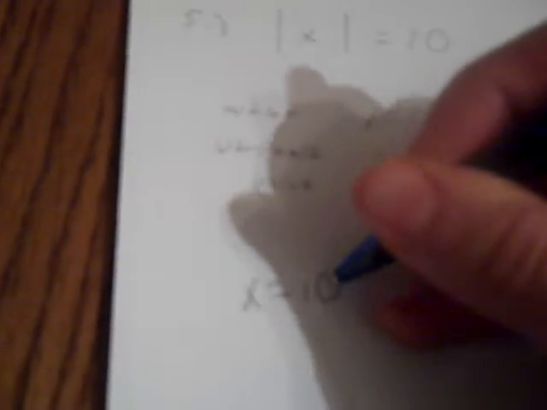Now, here's what I'm going to ask you here. The absolute value of x equals 10. What possible values could the variable be to be 10 slots from 0? There's two places on a number line you can be 10 from 0. You can be at 10, and you can be at -10. Okay.